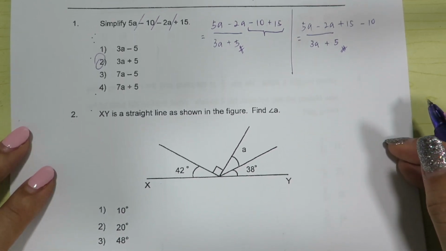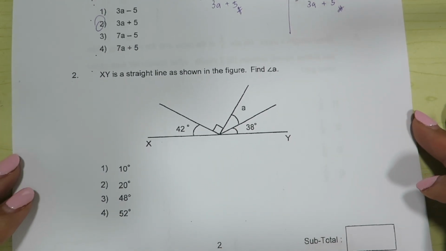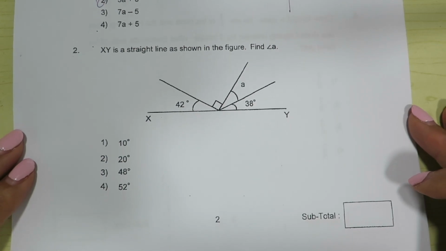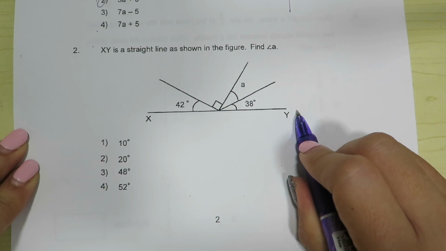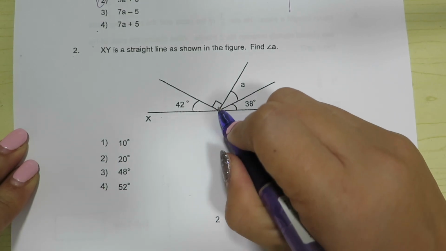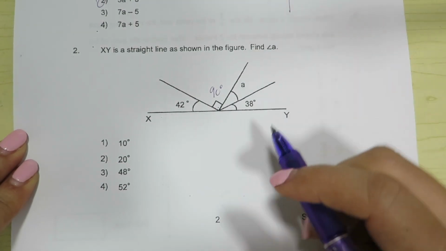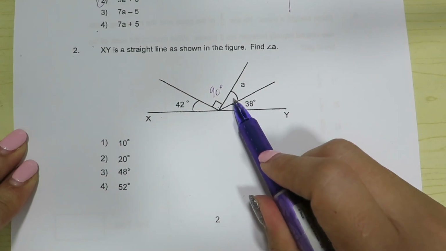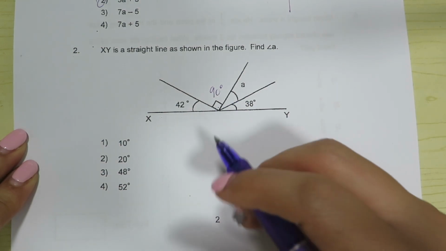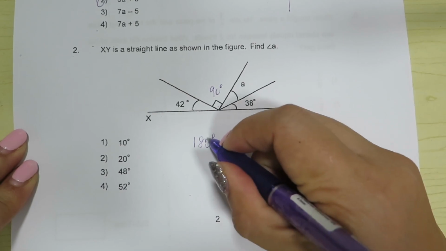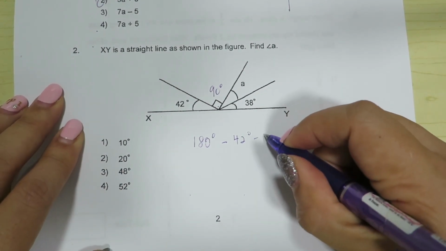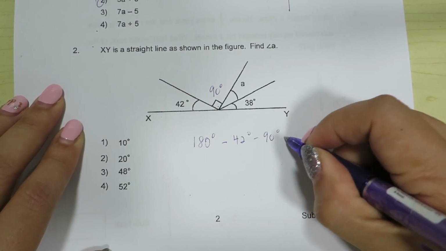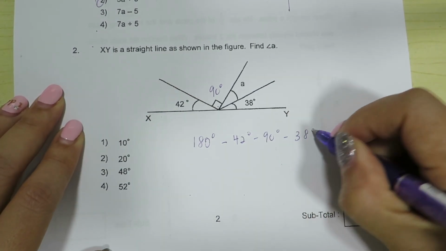Next, angles. So angles on a straight line. XY is a straight line. So angles on a straight line make up 180 degrees. This is a 90 degrees label. So we're trying to find angle A. So this is simply 180, you take away all the other angles that you know: 42 degrees, 90 degrees, 38 degrees.